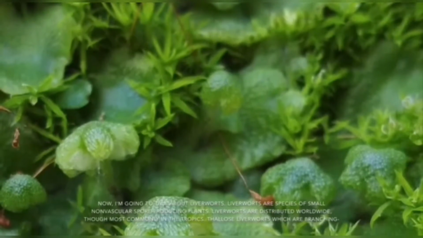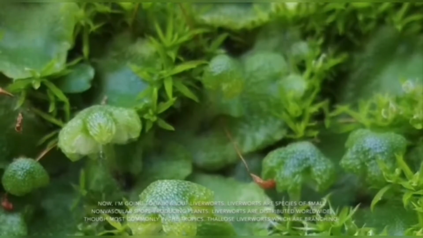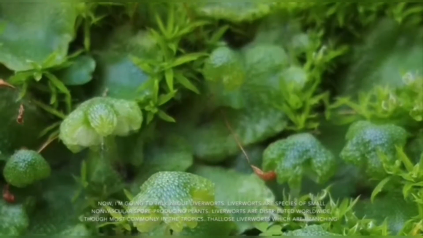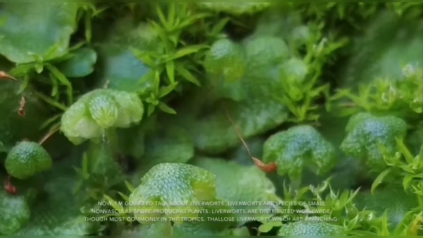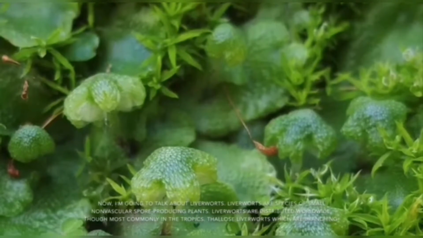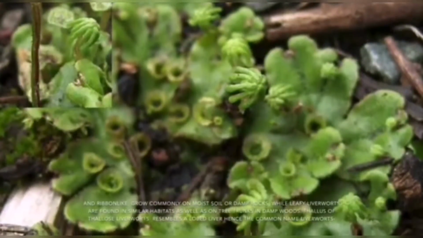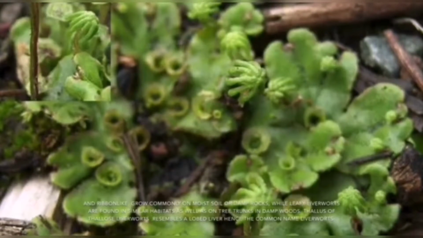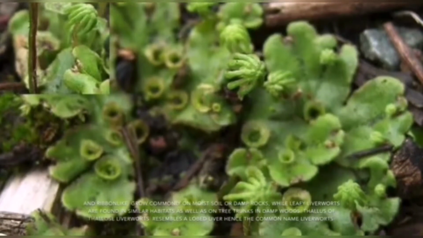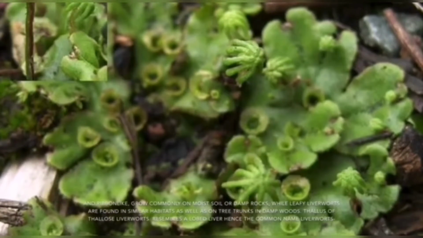Now I'm going to talk about liverworts. Liverworts are species of small non-vascular spore-producing plants. Liverworts are distributed worldwide, though most commonly in the tropics. Thallose liverworts, which are branching and ribbon-like, grow commonly on moist soil or damp rocks, while leafy liverworts are found in similar habitats as well as on tree trunks in damp woods.